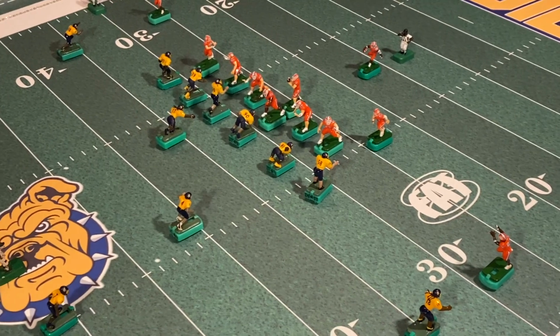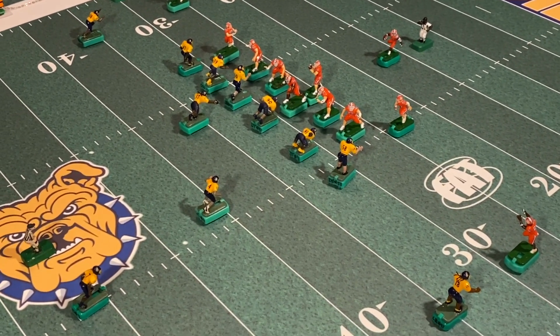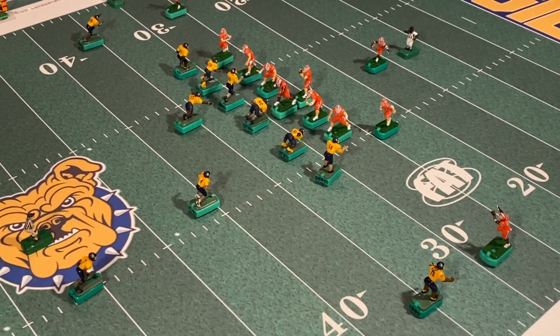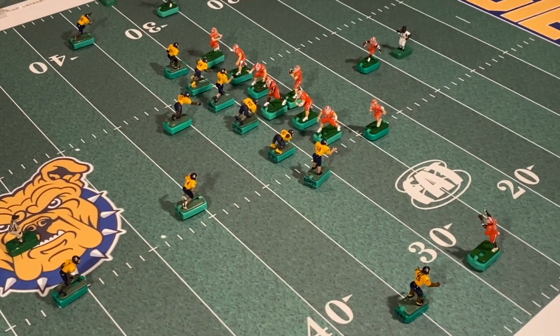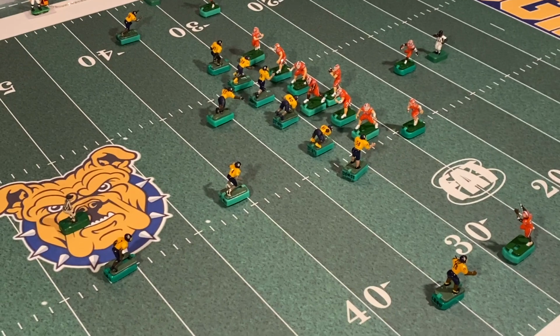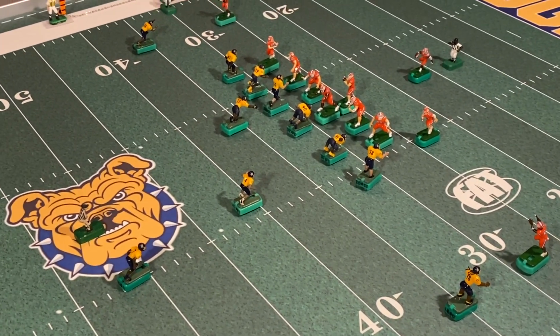Right now, I have him stacked over top of the left side 3 technique, playing C and B gap. The reasoning for that is because that's the way that the founder intended for it to be played, right? So right now, I'm just showing you guys the way that the 46 was originally created. Okay, now is the very important role here.